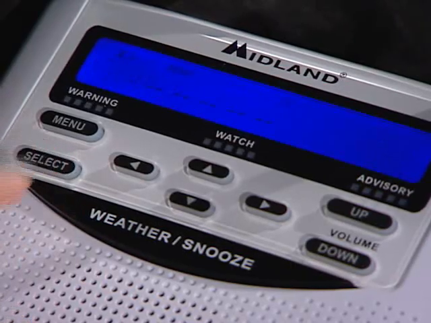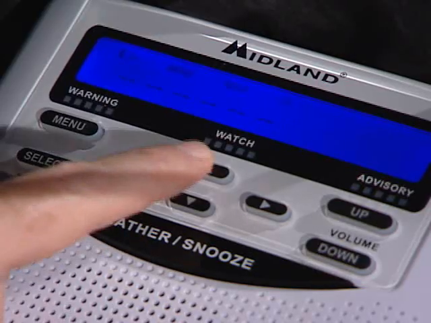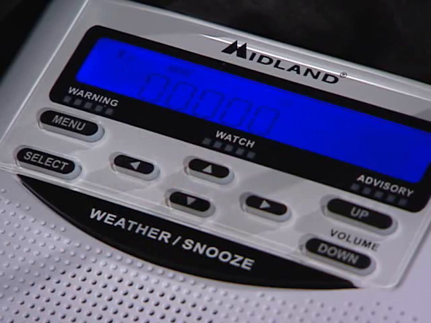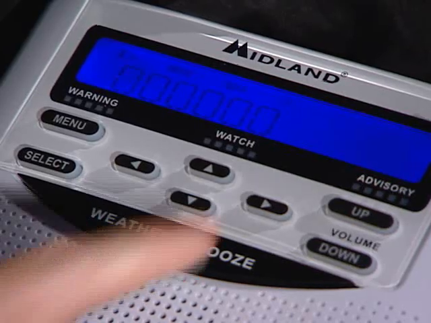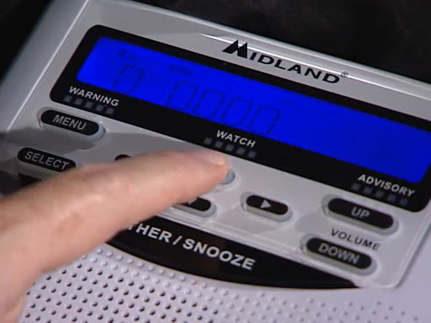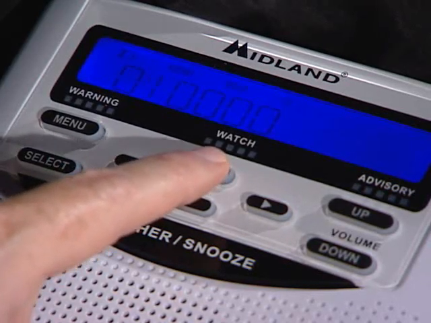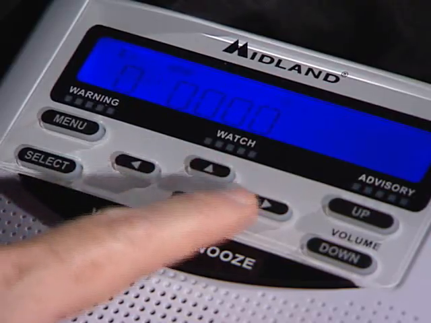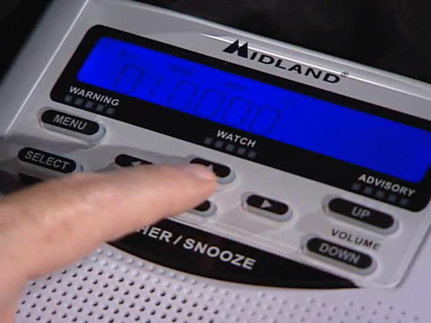Press Select again and you'll see a series of dashes with the first one flashing. Press the up arrow to select the first digit. And it's important to remember that most SAME codes start with a 0, and you'll need to include that 0 in the code. The default for the first digit is 0, so you should be set to go with digit number 1. Hit the right arrow to go to digit number 2, and then press the up arrow to select, in the case of Vanderburgh County, 1. And continue with this procedure, going to the right for each additional number.